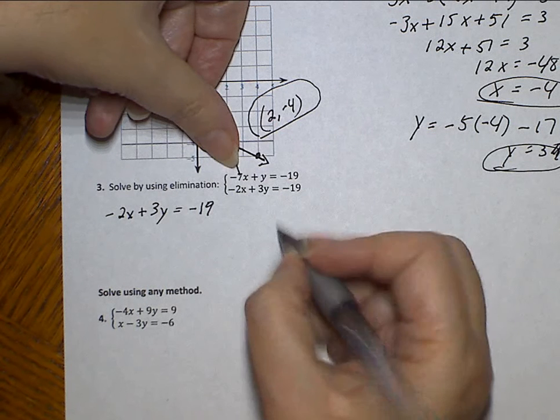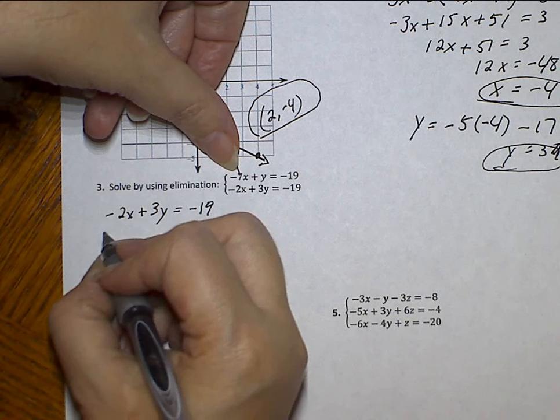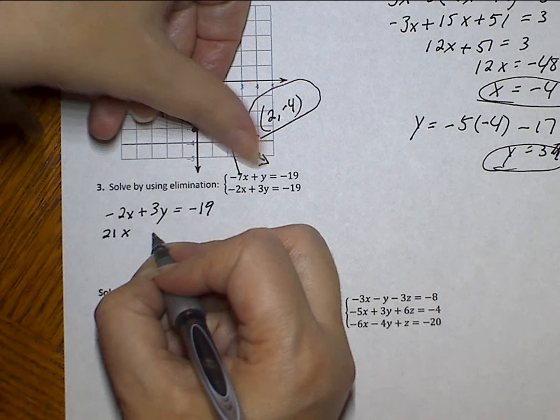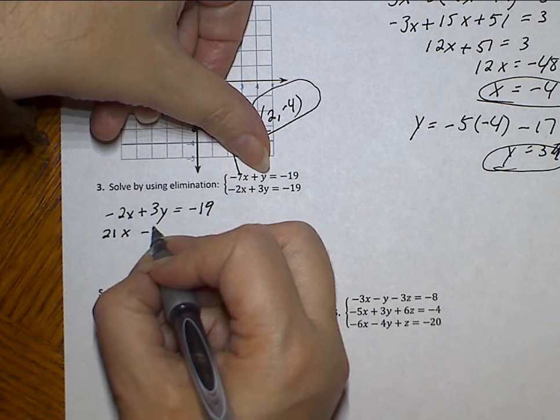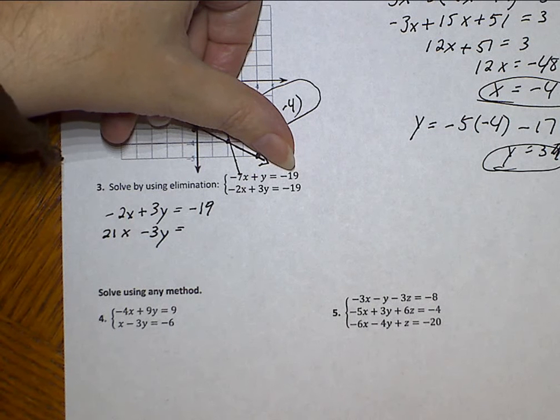I'm going to multiply that whole top row by a negative 3. So I have negative 7 times negative 3 gives me 21x. Negative 3 times 1 is negative 3y is equal to negative 19 times negative 3 is 57.